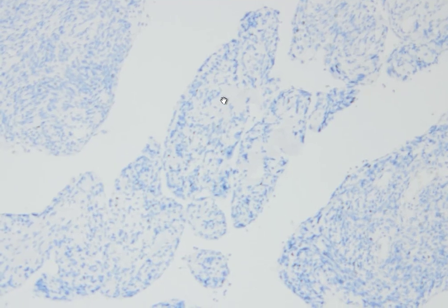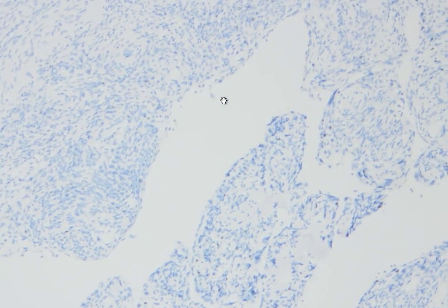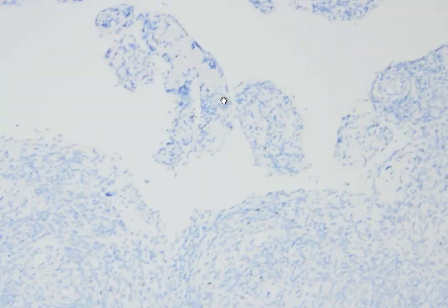However, we also ordered cytokeratins, CAM 5.2, and this was negative, as you see here. Even in the epithelioid areas where CAM 5.2 should be positive, these are negative for CAM 5.2, and even cytokeratin was also negative.